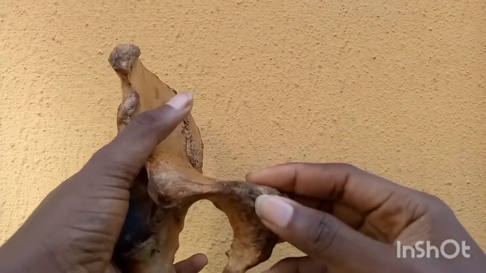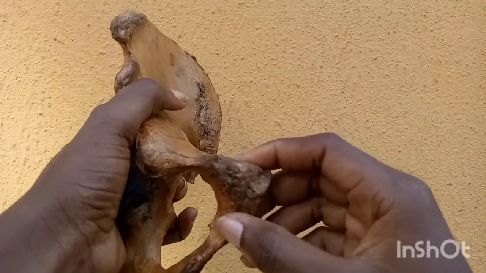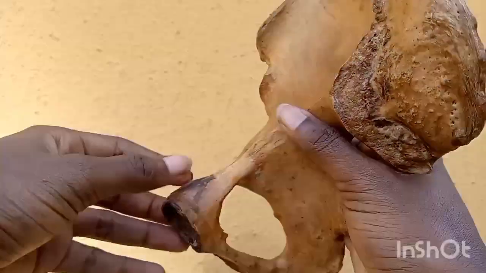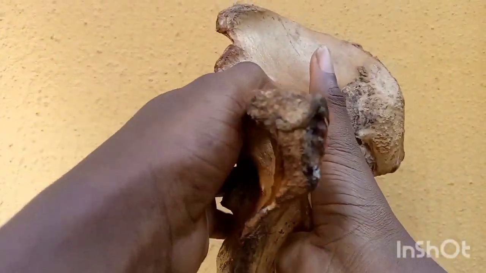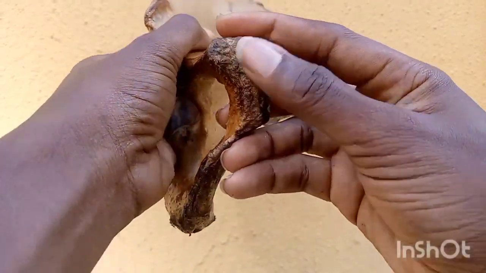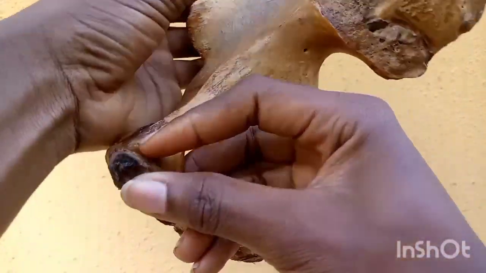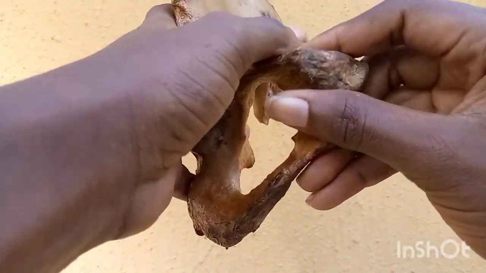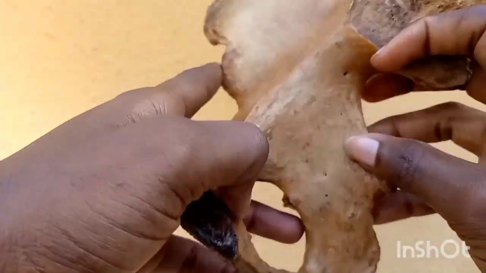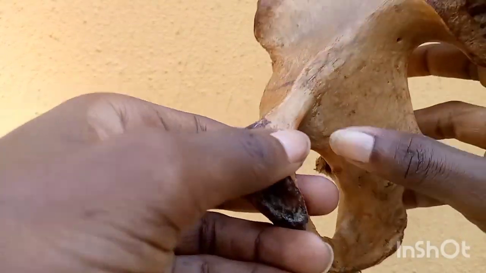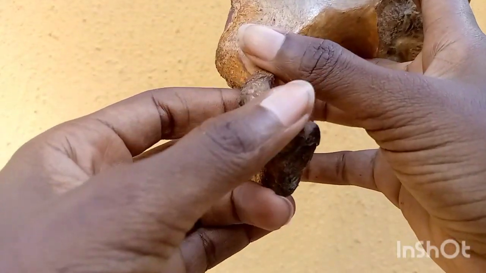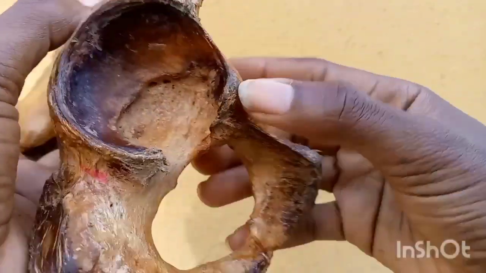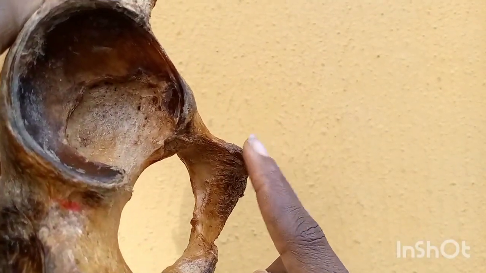So this is our anterior surface, our medial surface, and our posterior surface. The lateral end of the pubic crest projects to form the pubic tubercle. This is our pubic crest. Can we see this elevation here? This is our pubic tubercle.